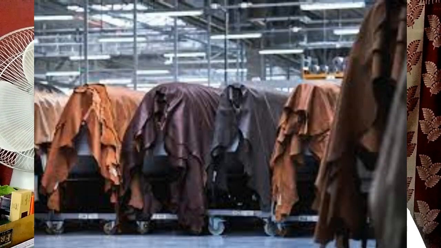Now we are discussing leather and rubber business ideas. In that, today we are discussing leather manufacturing. Leather is used for shoes, bags, chairs and other stuff. Next point is how leather is manufactured.